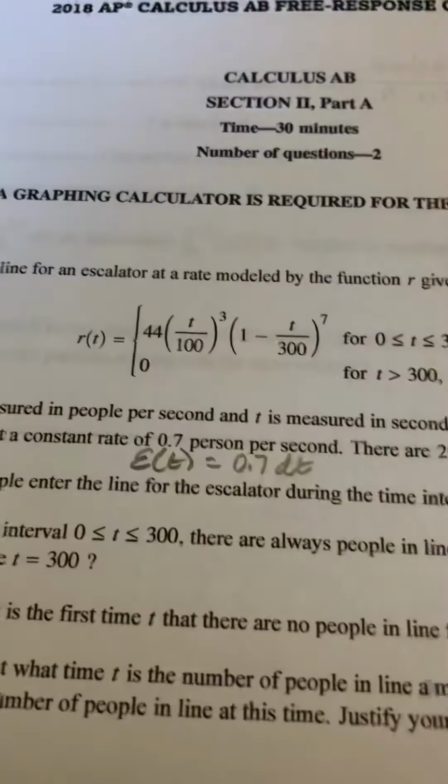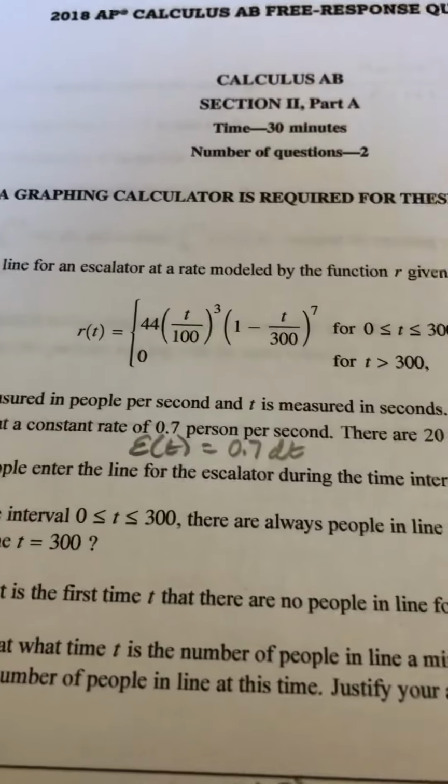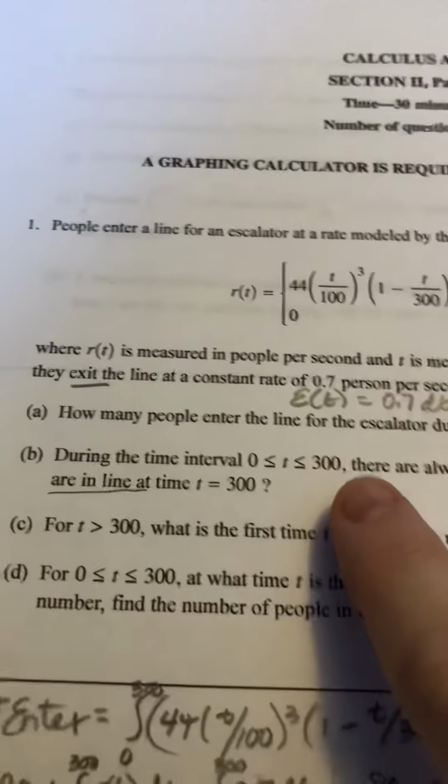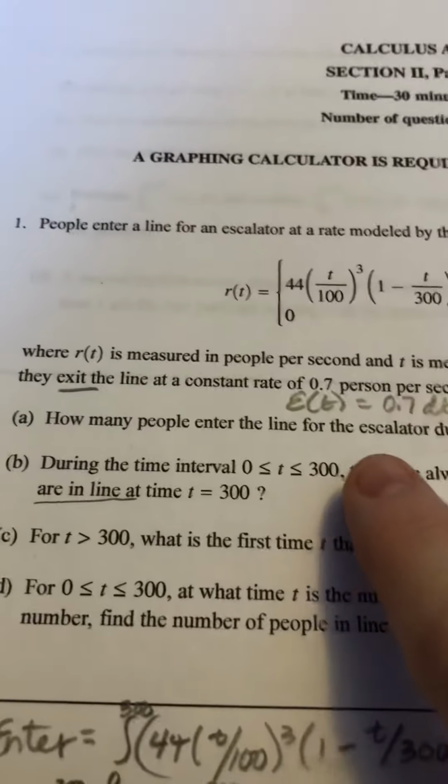Okay, AP Calc AB 2018, number 1, the escalator question. They give us the rate at which people enter a line, so that's the rate in. And notice that it goes to 0 after 300 seconds. And then keep reading, and they give us the rate out, or the rate at which they exit, 0.7 people per second. So we have a rate in and a rate out, and an initial amount. We start off with 20 people in the line.